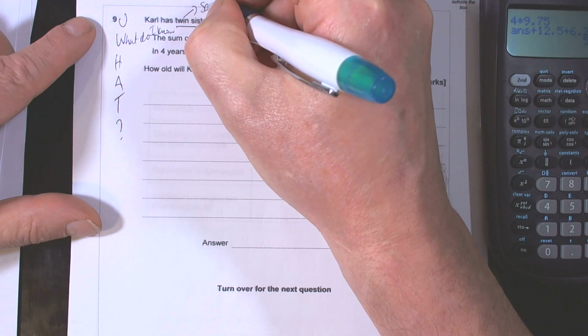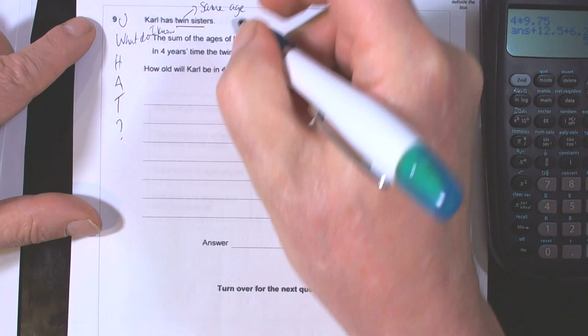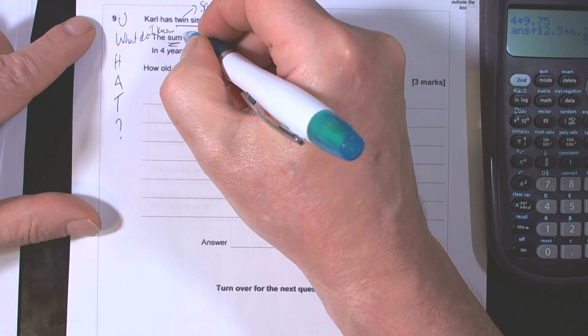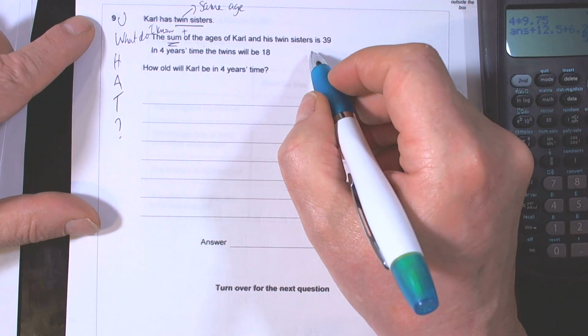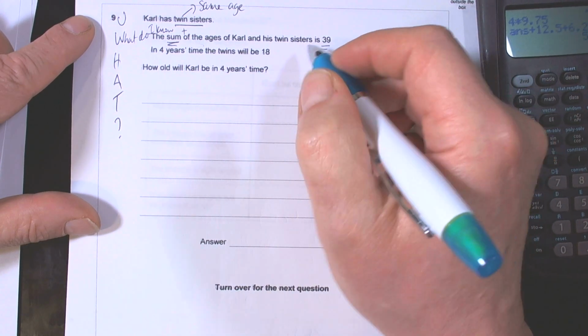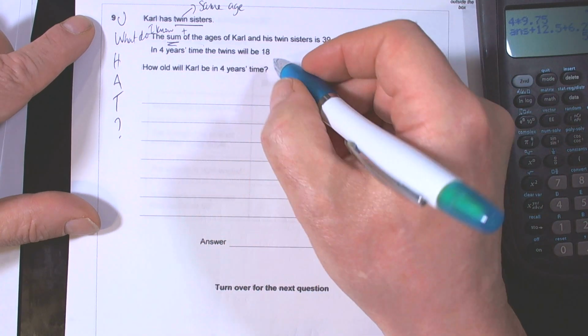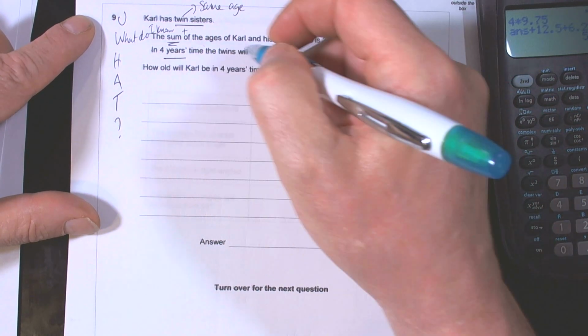So twin sisters means same age. Alright, the sum, so that means add total. The ages of Carl and his twin sisters is 39. In 4 years' time, the twins will be 18. Okay.